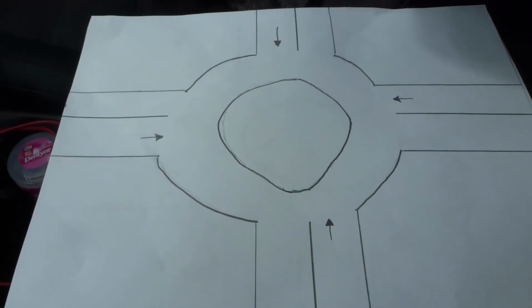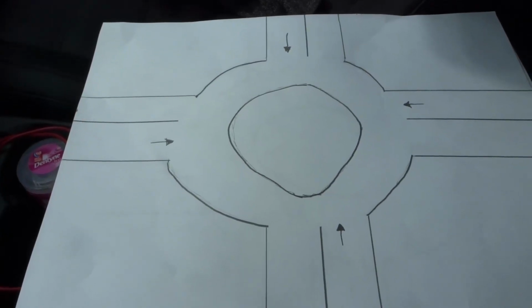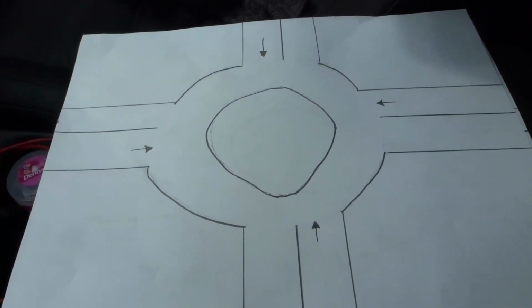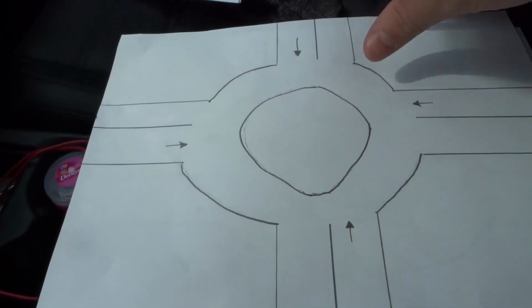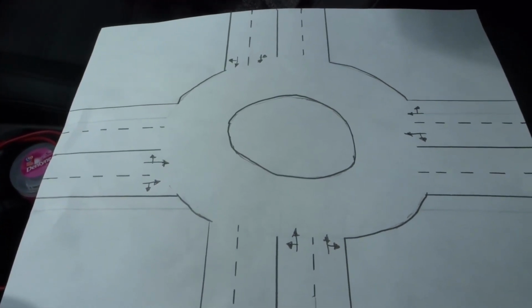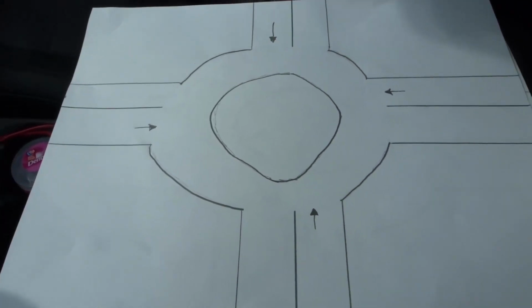Hey everybody, I'm here today to talk to you about which lane to use at roundabouts. This will be a very simple driving lesson, and I've actually come up with two little diagrams. This is for a single lane roundabout, and this is for a dual lane or double lane roundabout. And I'm going to show you to the best of my ability which lane to use and how to tackle a roundabout.